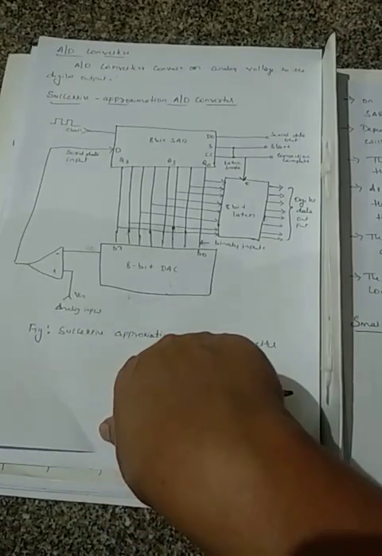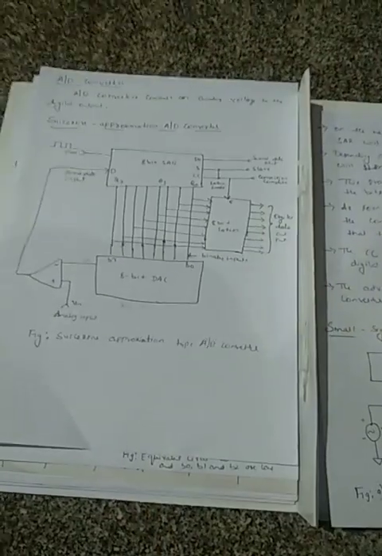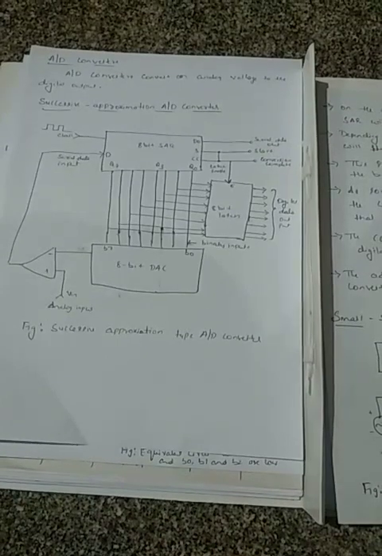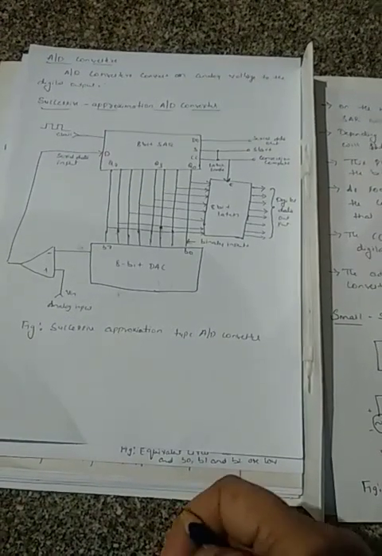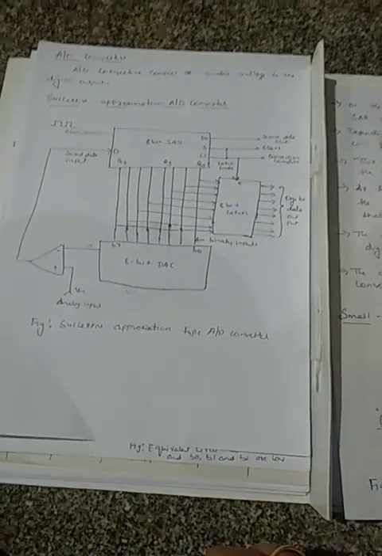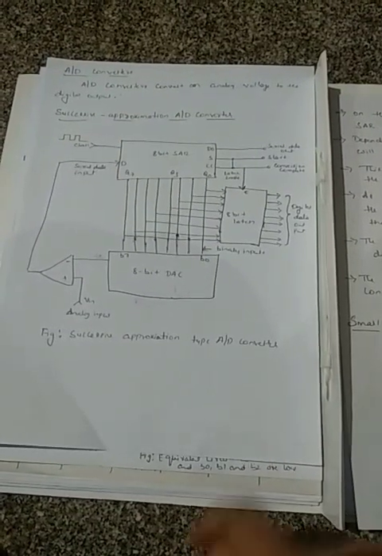output of the latch. The advantages of the successive approximation analog to digital converter are its high speed and excellent resolution. Thank you.